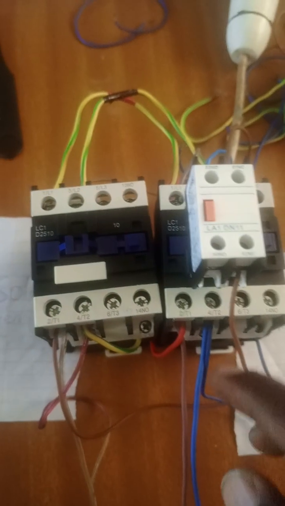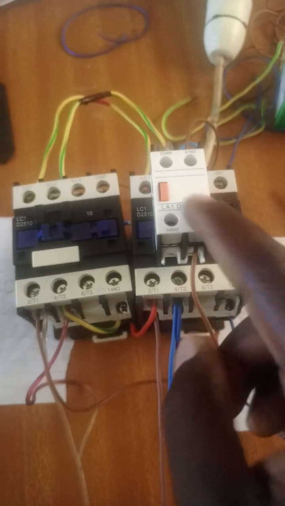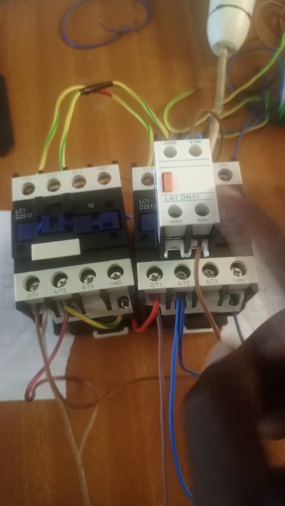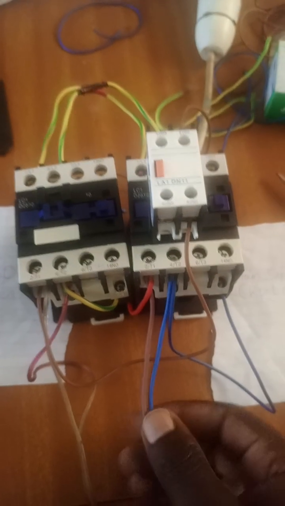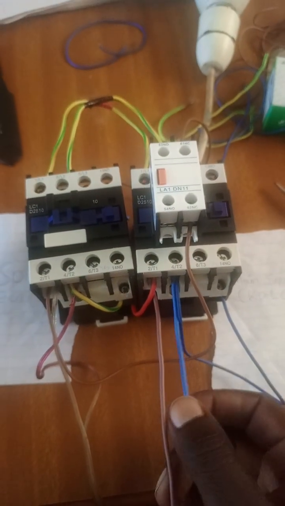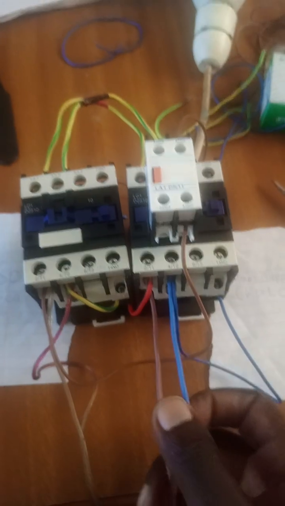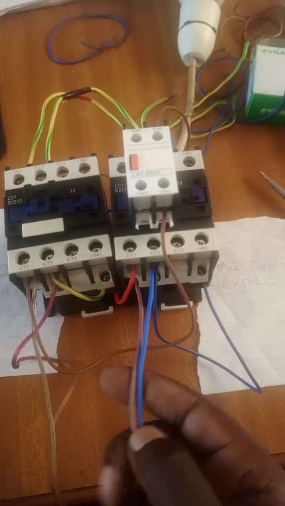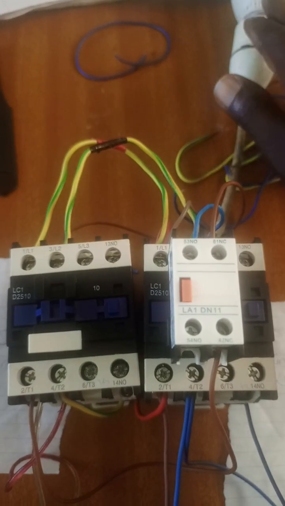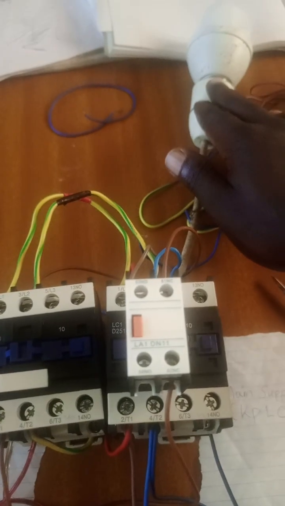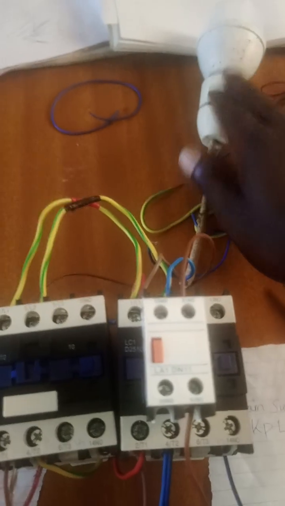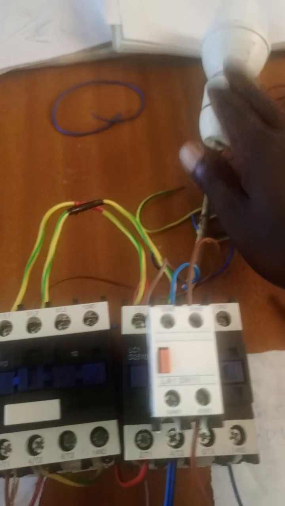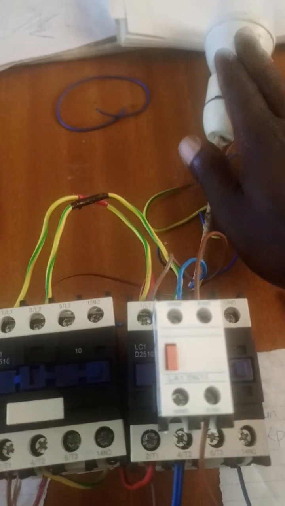Now when this one engages, when you connect this power here, that is Kenya Power, and this one is our generator. If you connect this, our lamp will light. This is our lamp, or this is our load, or this is our consumer unit.